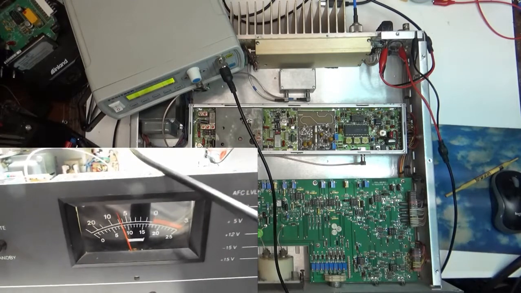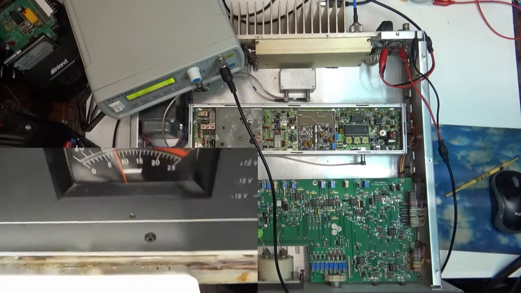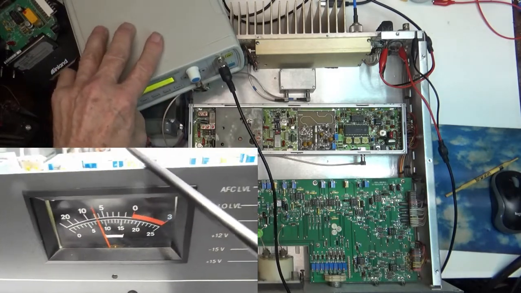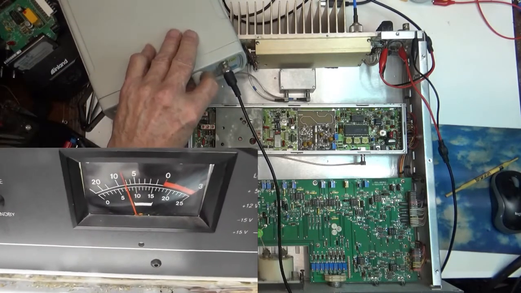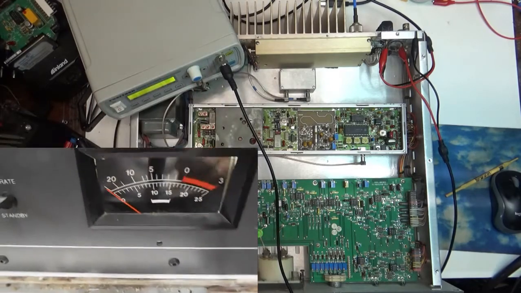Okay, these switches kind of go bad. Alright, so I got a mux input, and we want that down around 5. Let's see what it takes to get that down around 5. Yeah.